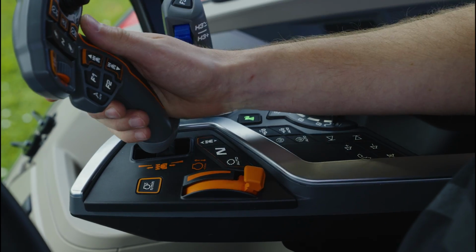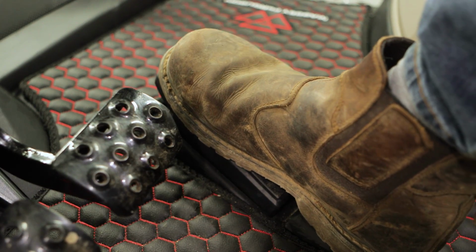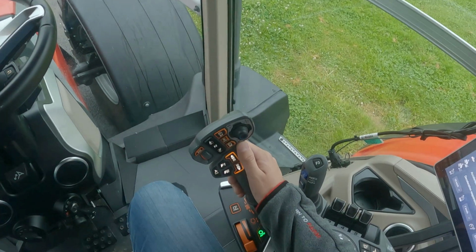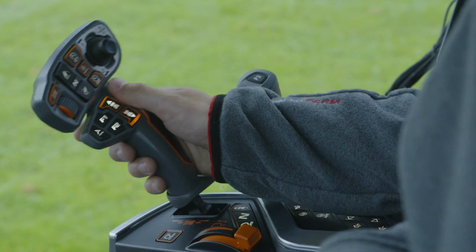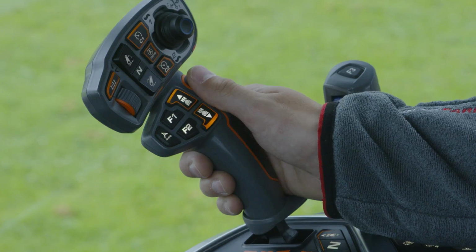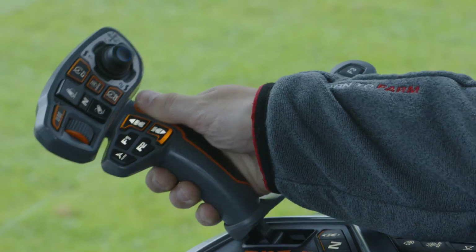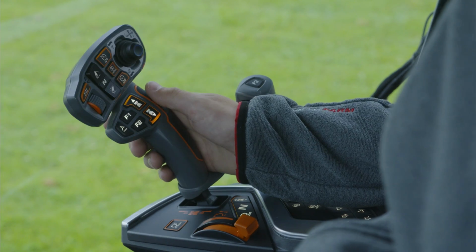In manual mode, you control the engine speed with the accelerator pedal and shift through the 22 available gears one by one by moving the multi-pad lever. By pushing the lever to the second notch, the tractor will shift 2 gears at a time. The same behavior applies when you want to downshift.